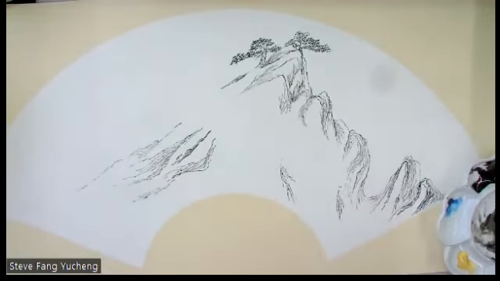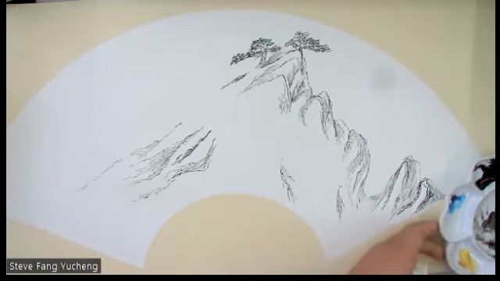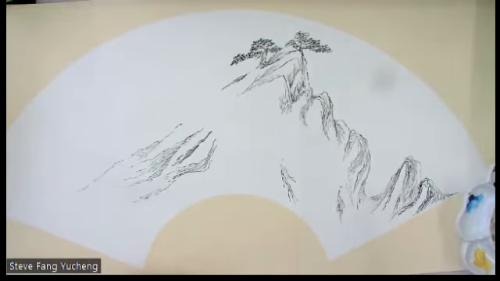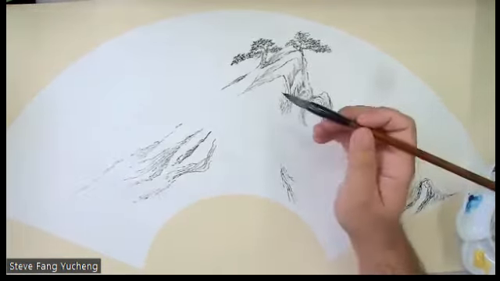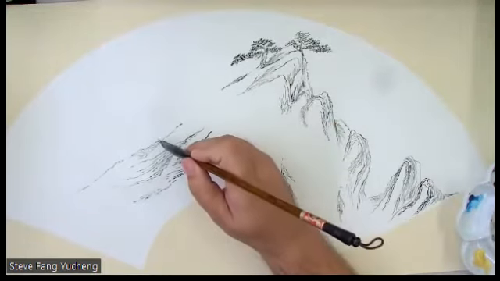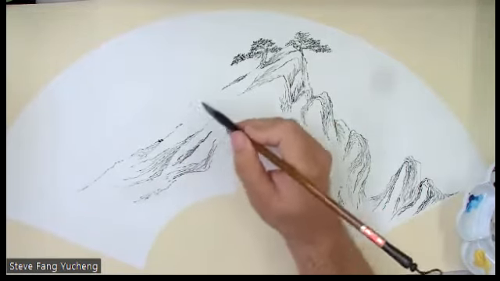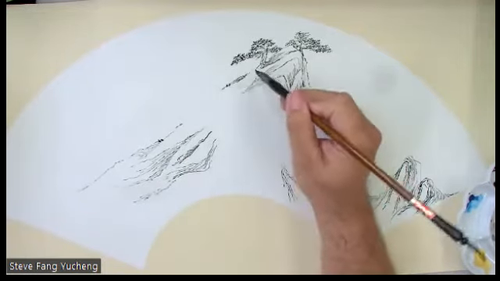But the dots also, take note. The dots we apply, right? Not randomly on the mountain, right? The dotting, it should always go to the lines, which means you see all these outlines we have done.